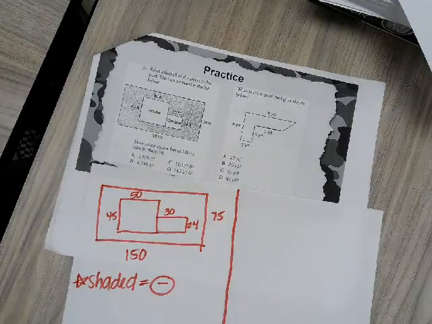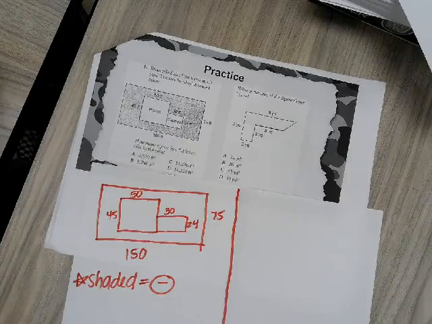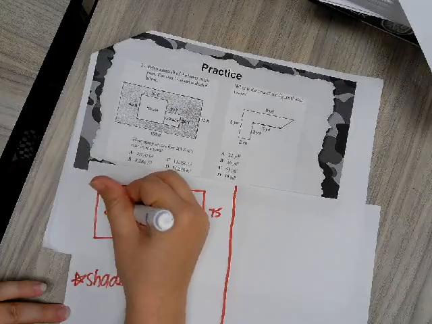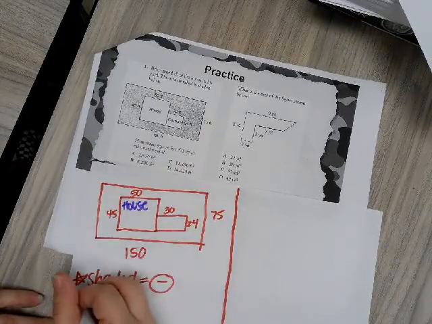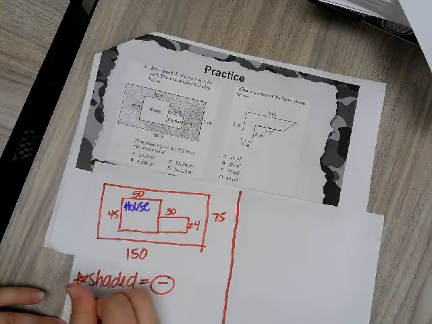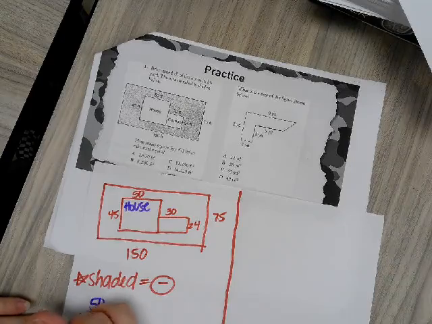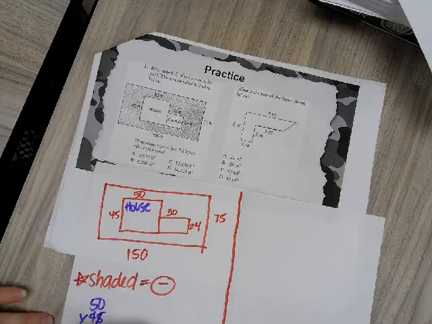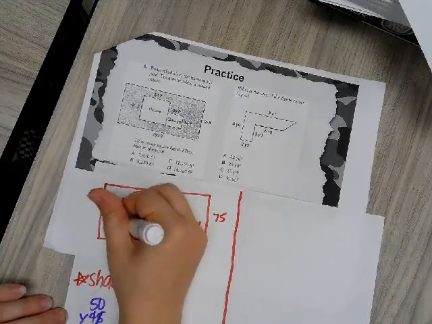Okay, so first let's find the area of his house. That's the bigger rectangle, the one here. This is my house. We know that base times height is a rectangle, so 50 times 45. 5 times 0 is 0. 5 times 5 is 25. Placeholder. 4 times 0 is 0. 4 times 5 is 20. Add that up. This is 2,250.